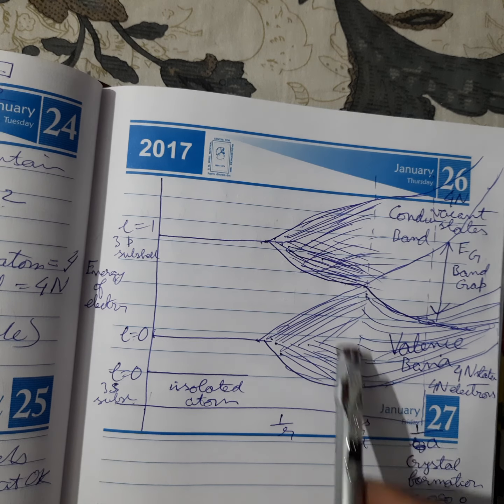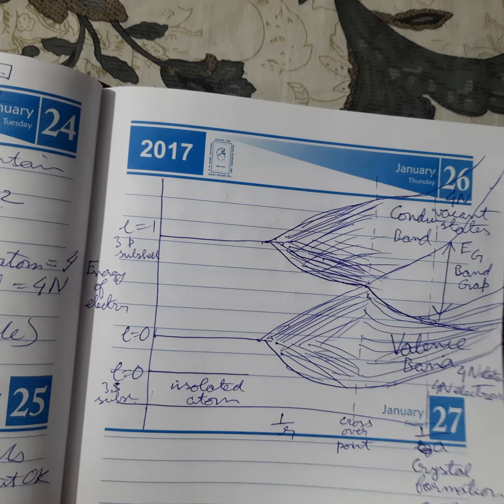So after this point, what happens? There is a remixing of the atomic orbitals.